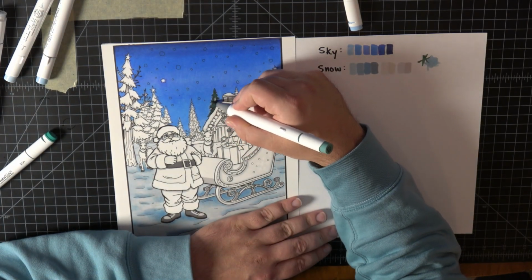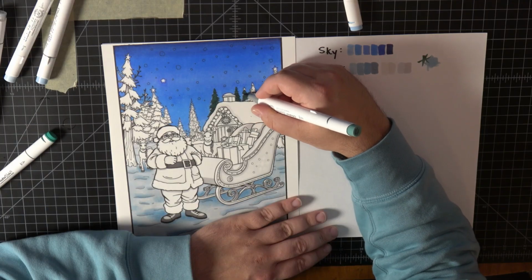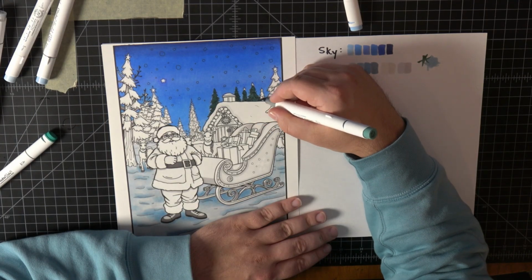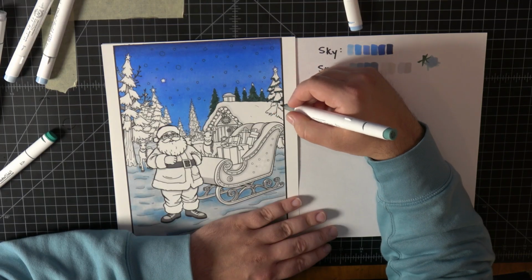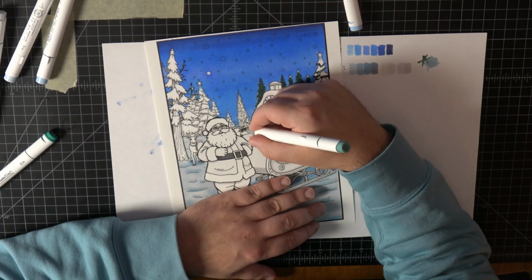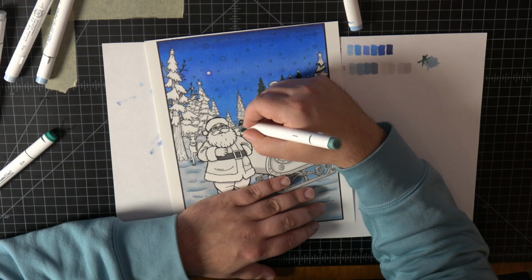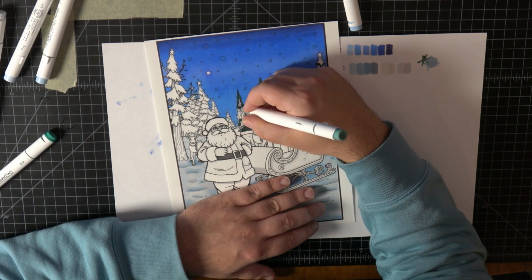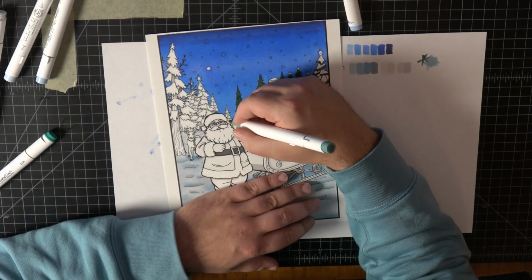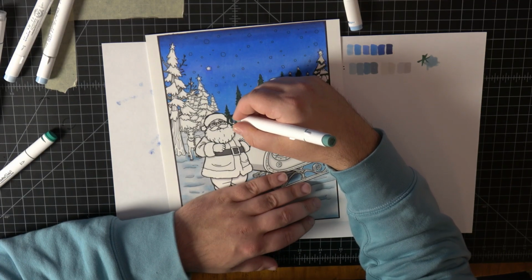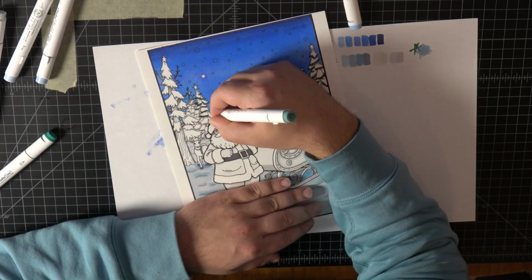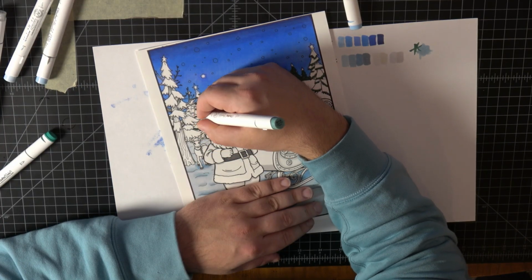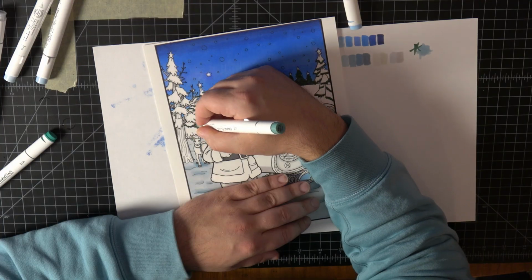Okay, so now I'm revisiting what I started with. I want all the trees to be covered in snow. But what I'm doing is for those trees in the background, I'm coloring them in with this dark green, kind of like a pine green. And then I'll let the ink dry completely. And then I have a white paint marker, like a brush tip, and I'll go over those trees in the back.